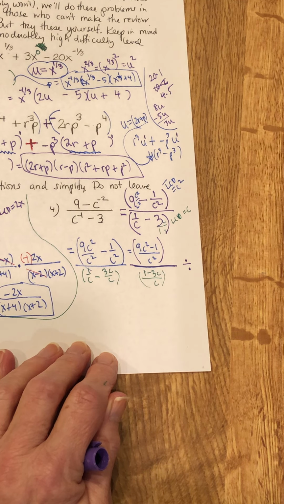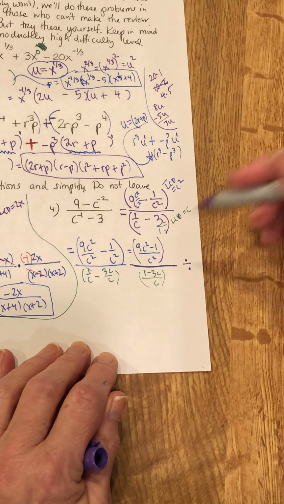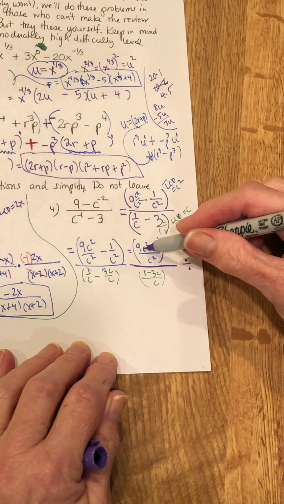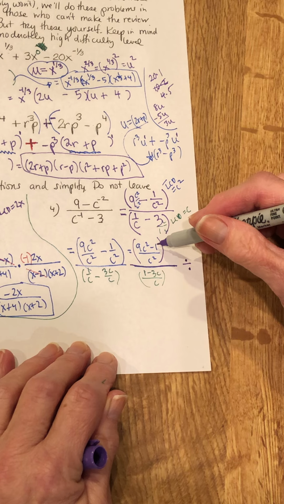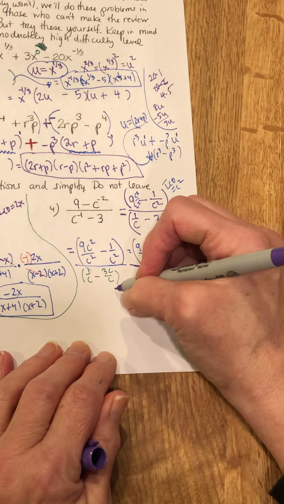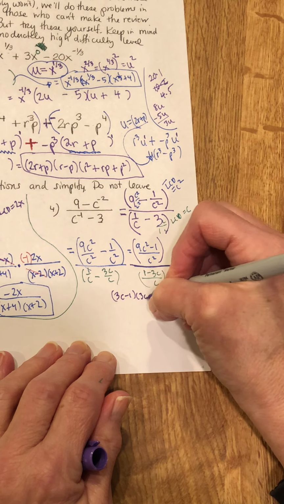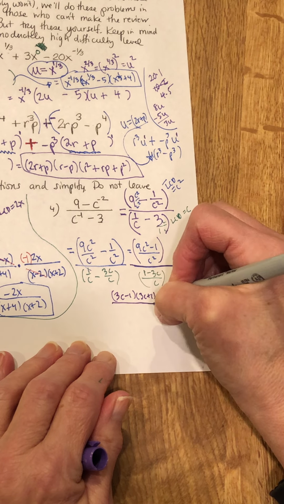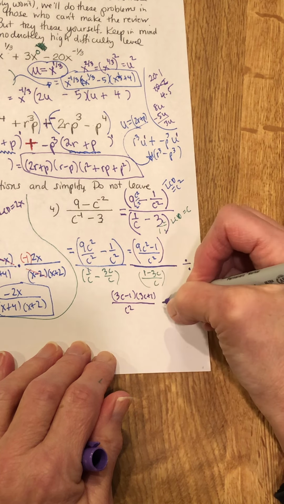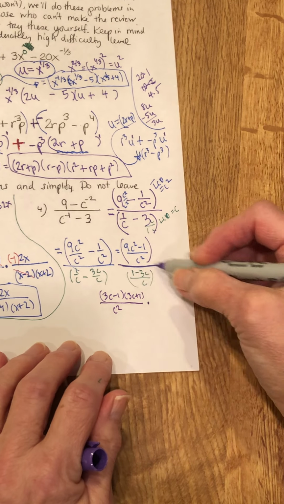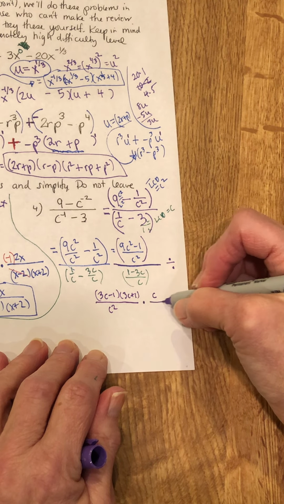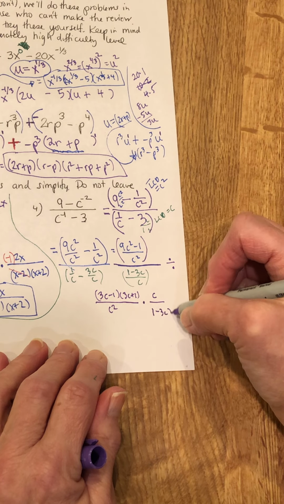And I know when I want to cancel, I'm going to need factors. So I see this 9c squared minus 1. That's the difference of 2 squares. I'm going to factor that while I'm at it. So this is 3c minus 1, 3c plus 1 over c squared times, divide by the reciprocal of this, c over 1 minus 3c.